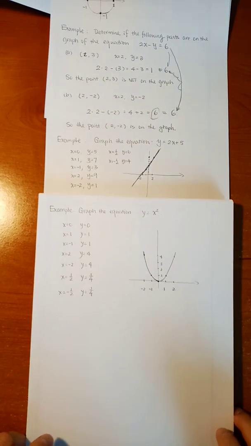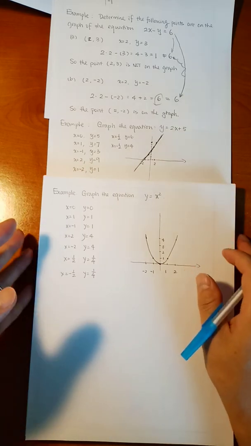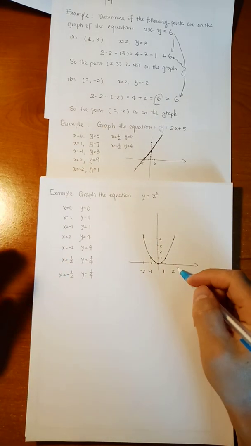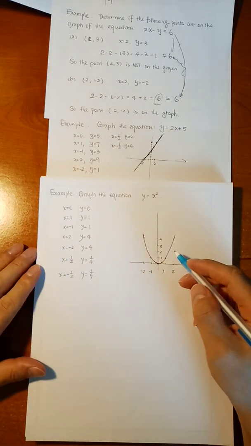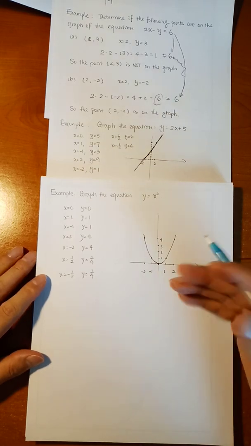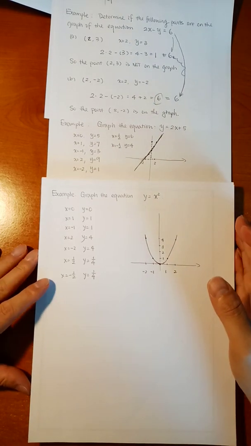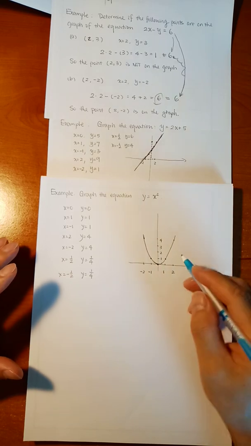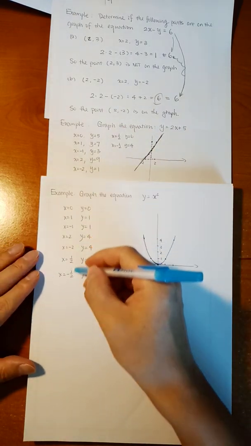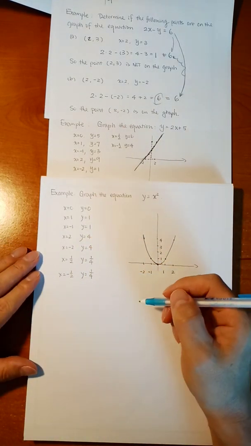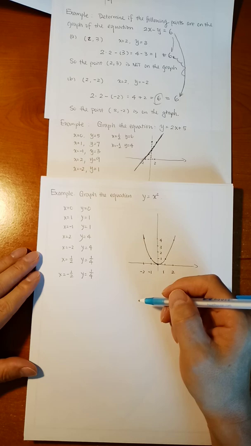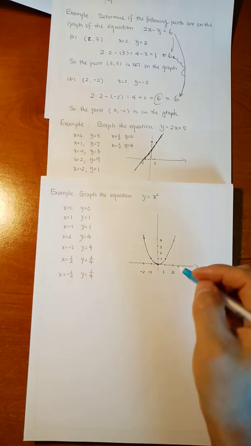So if you don't have any other ideas, then this is the only way for us to determine the graph. But later we will see other techniques to sketch the graph. But so far, you just get sample points and plot them. Okay, that's the first part.